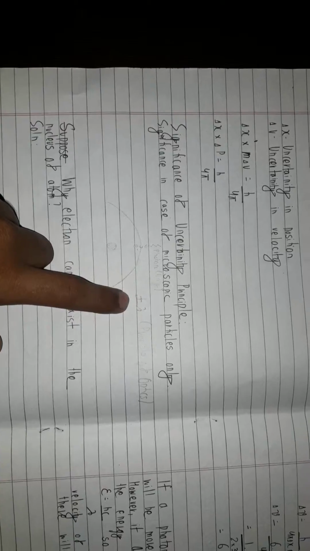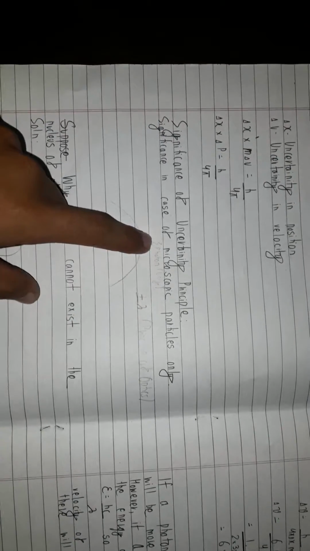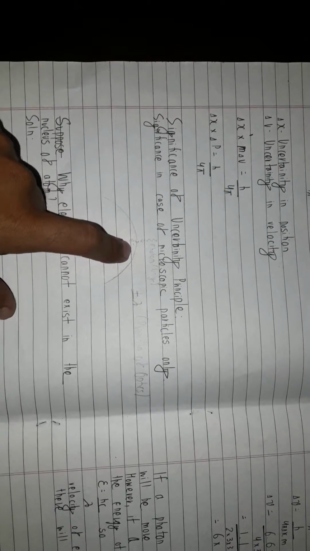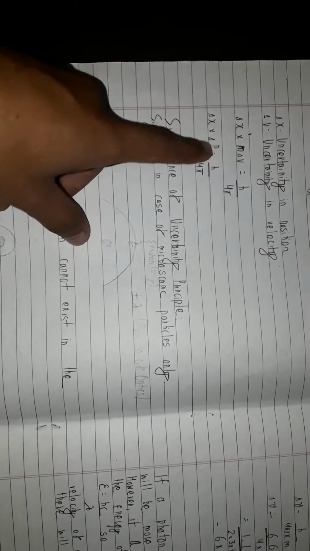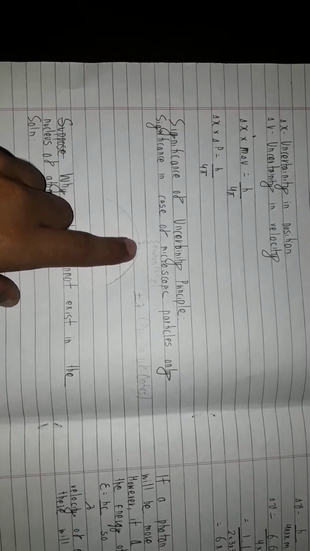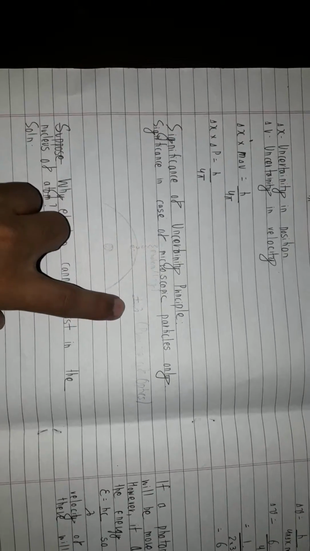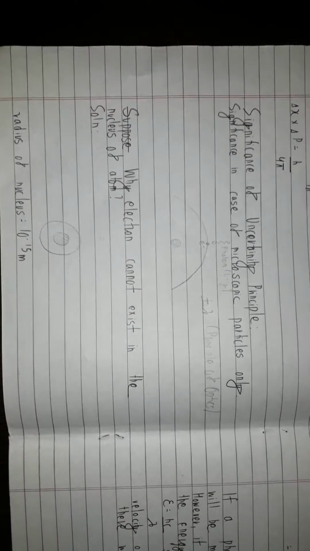But if I use a photon of low wavelength, it will have more energy, and when that photon strikes this electron with more energy, it's going to just move away, and there will be more uncertainty in the momentum because its velocity will increase. You probably know that the photon has more energy if it has low wavelength. So yeah, that's the uncertainty principle right there.